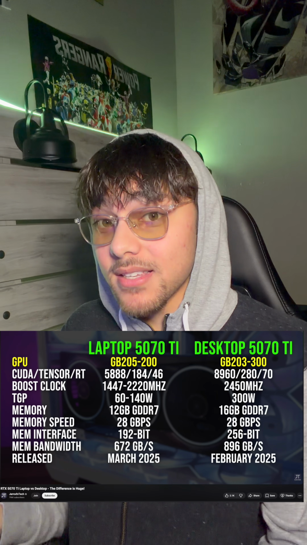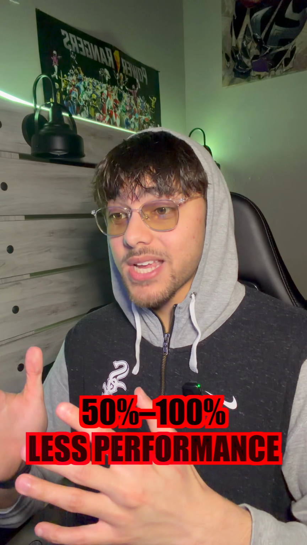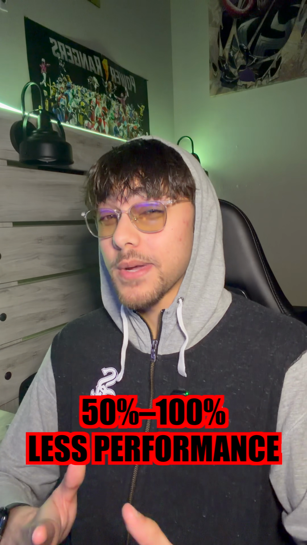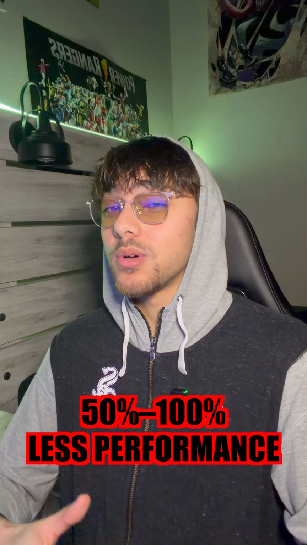So you buy it, you take it home, plug it into your 4K monitor, and it's not getting anywhere near the FPS that you thought it would. That's because there is a huge difference between a laptop GPU and a desktop GPU. Look at all these specs. These are all the differences. Depending on the game, resolution, and in-game settings, you're getting somewhere between 50% and 100% less performance on a laptop graphics card compared to a desktop one.